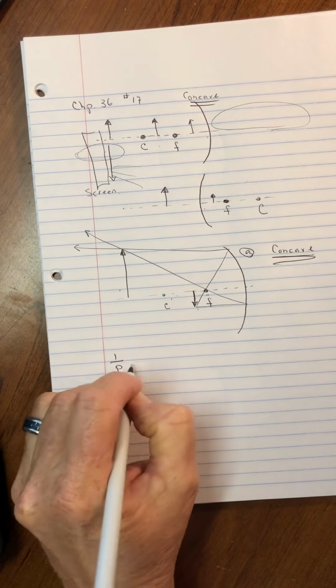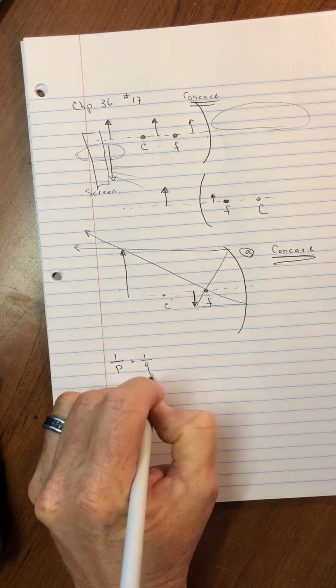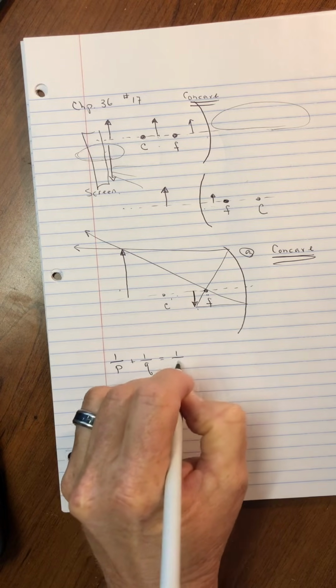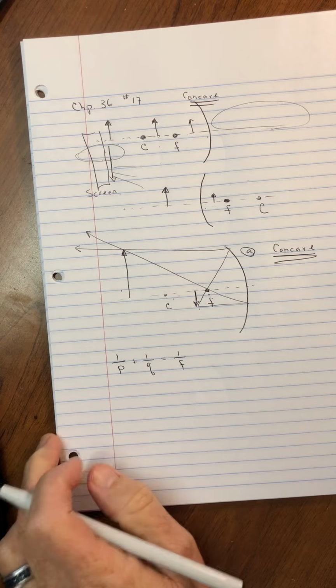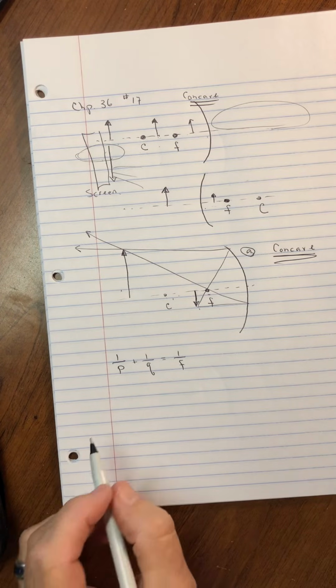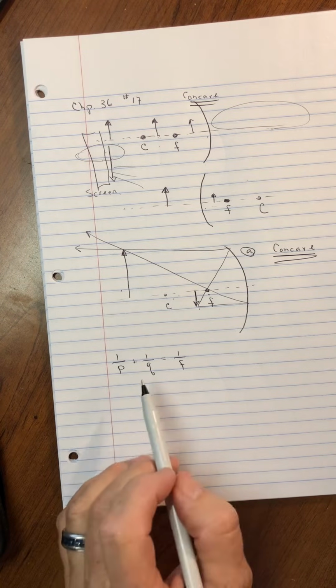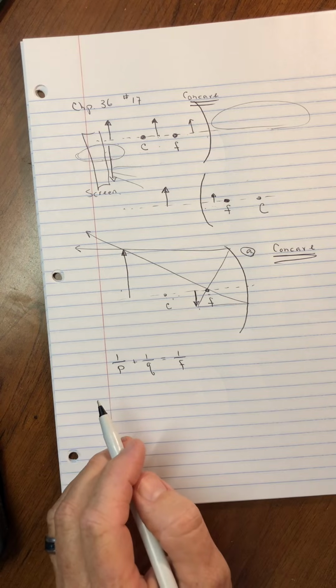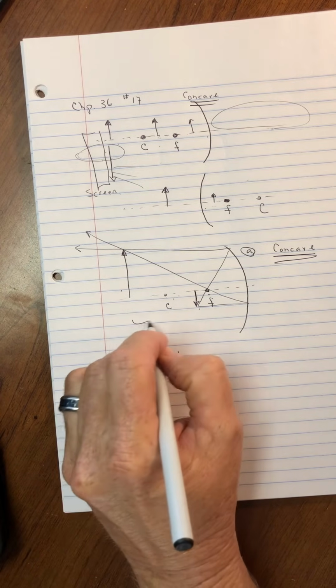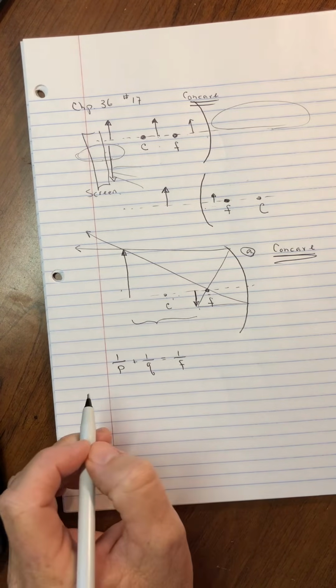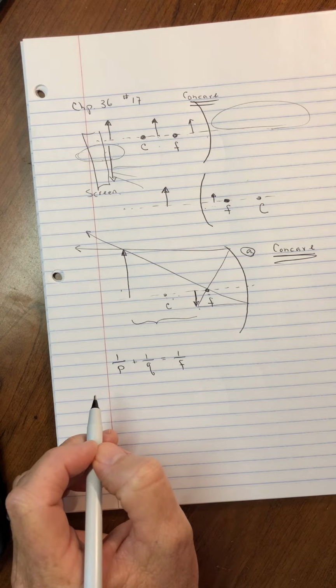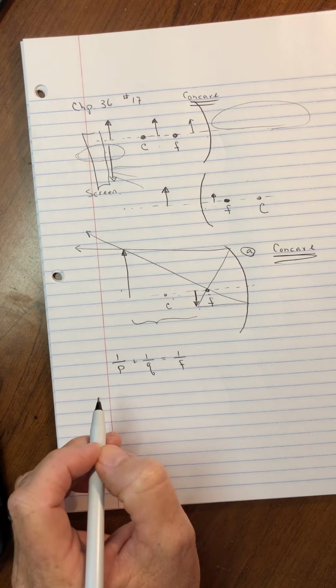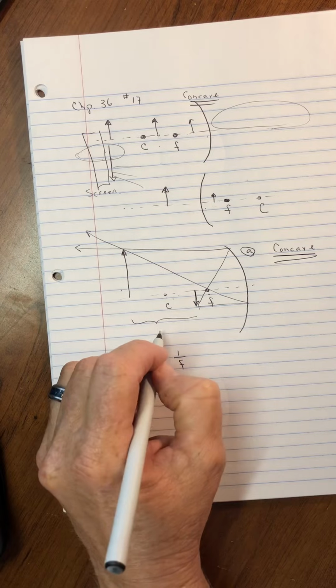If we go 1 over P plus 1 over Q is equal to 1 over F, there are 3 unknowns here. What they've given us is this distance here. The spherical mirror is used to form an image on a screen 5 meters from an object.